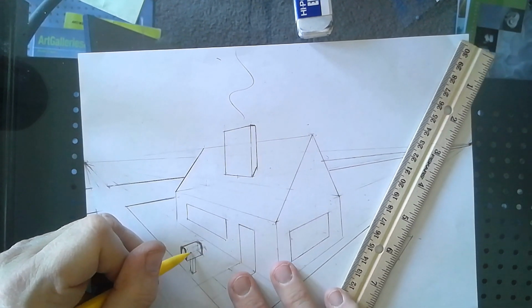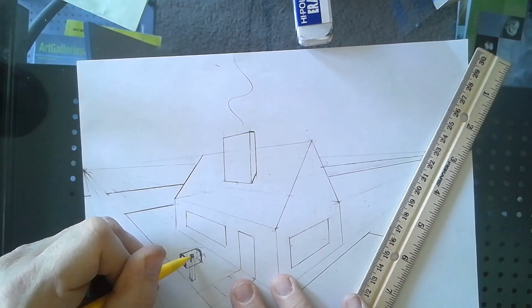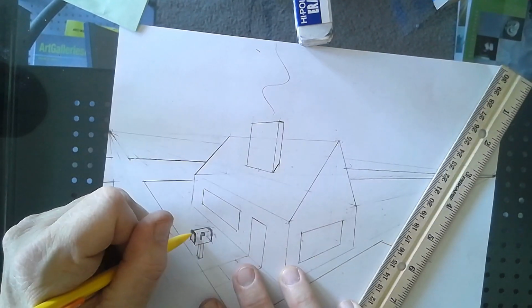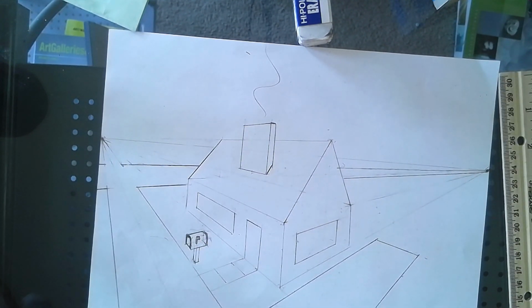And then I'm going to put a little flag. Flag is up. Outgoing mail. Okay. All right. That's that now.